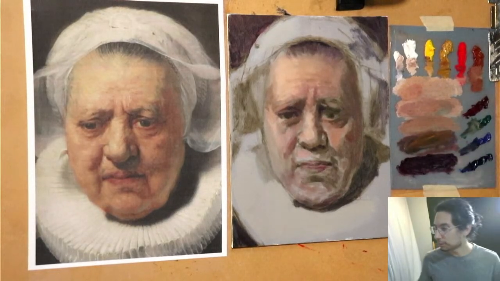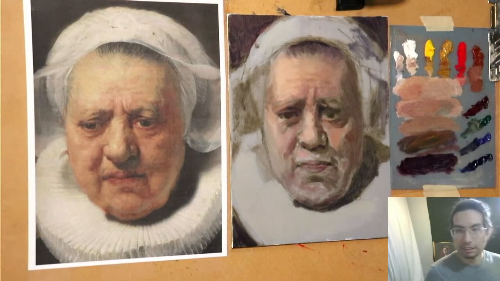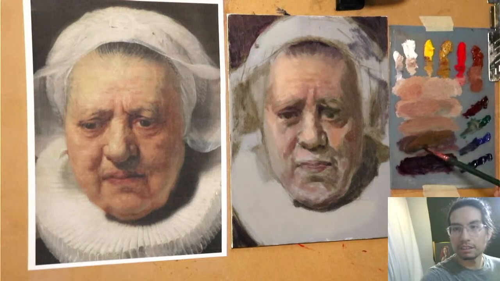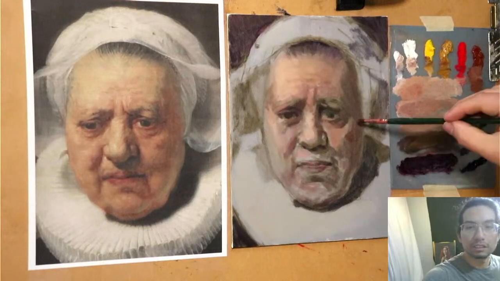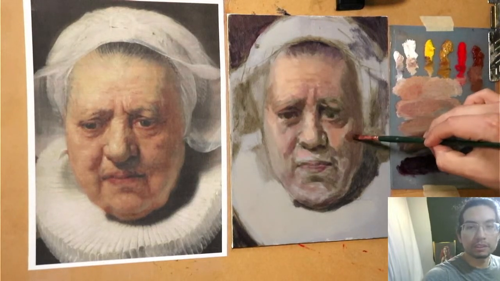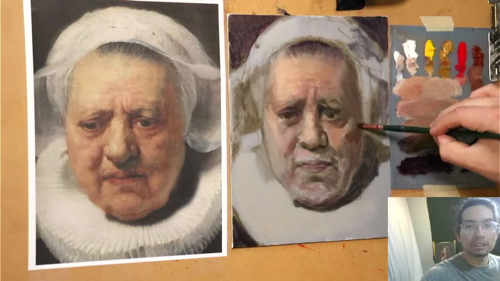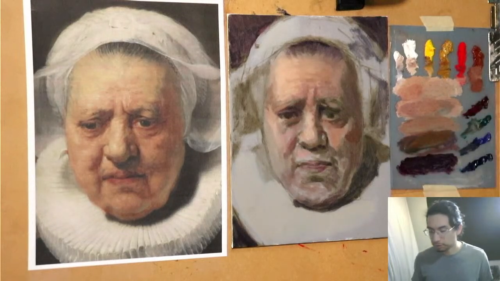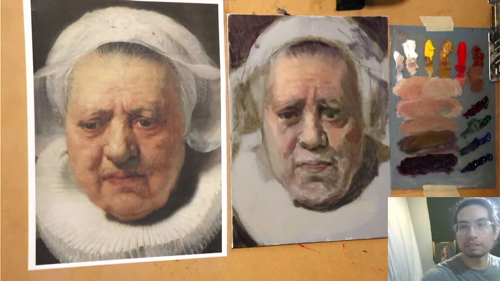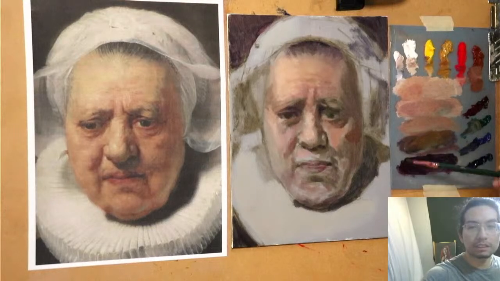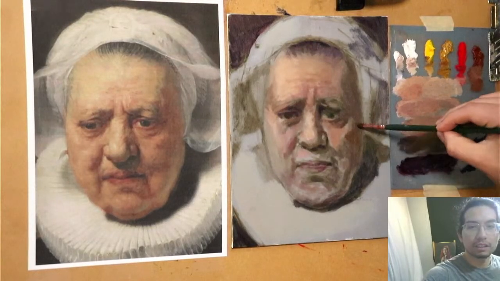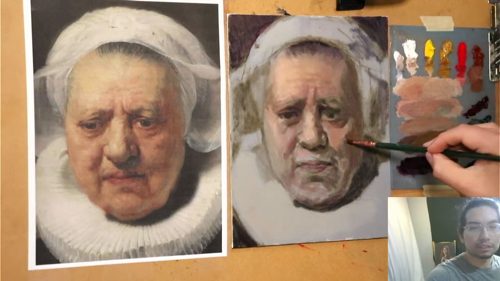Alright, since no one wanted to answer that question, let us ask another question for everyone. Think of a more simple one. What's your favorite tube of paint? What's your favorite color of paint? It could be with acrylic, it could be with oil paint, it could be with anything. What's your favorite tube of paint?